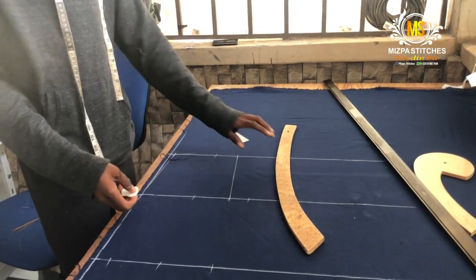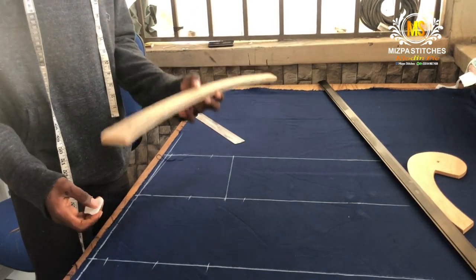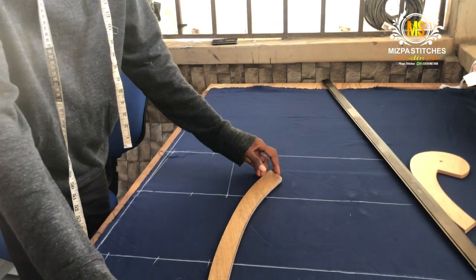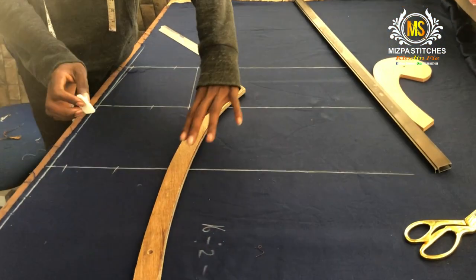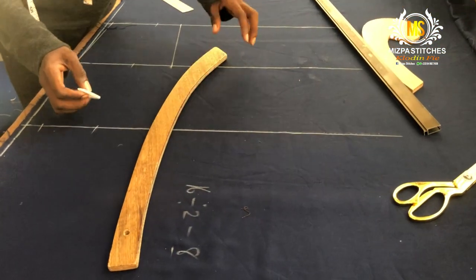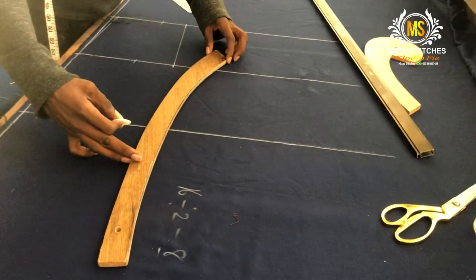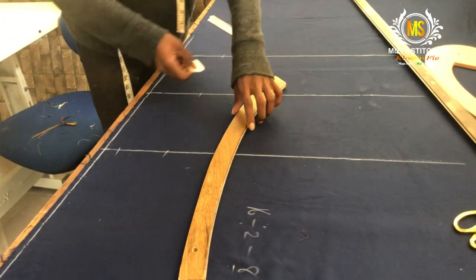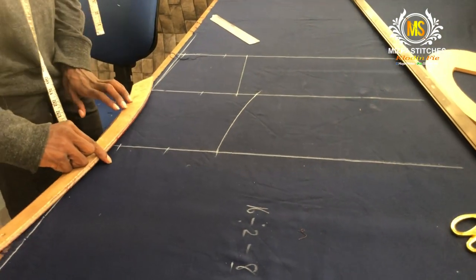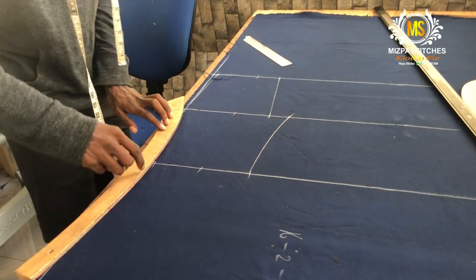After getting this one, you use your hip curve to connect from the cross line to your knee line. Please take note. Take your time when cutting a trouser. You use a hip curve to connect from the cross line to your knee line. And you turn the front curve like this and connect this side too.